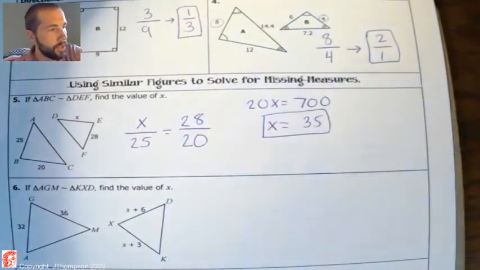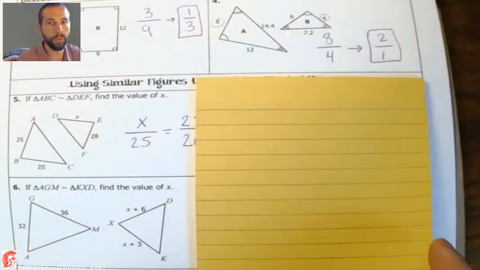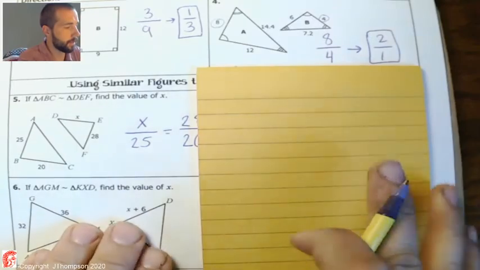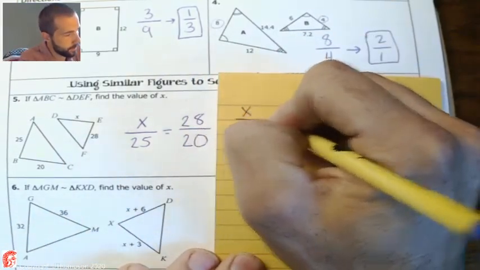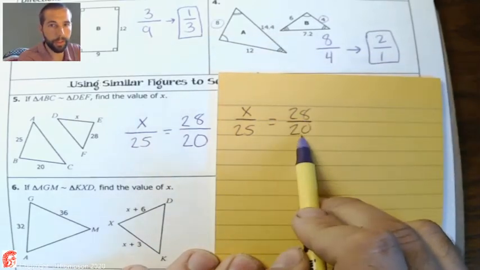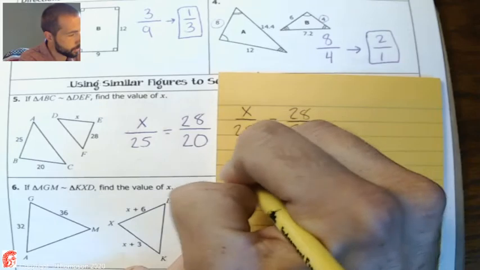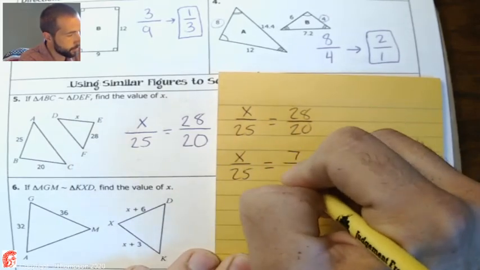Okay, now I'll just show you, if I was to instead go through with reducing, I would have gotten x over 25 equals 28 over 20. So let me reduce that. These both reduced by dividing by 4, so that would become x over 25 equals 7 over 5.